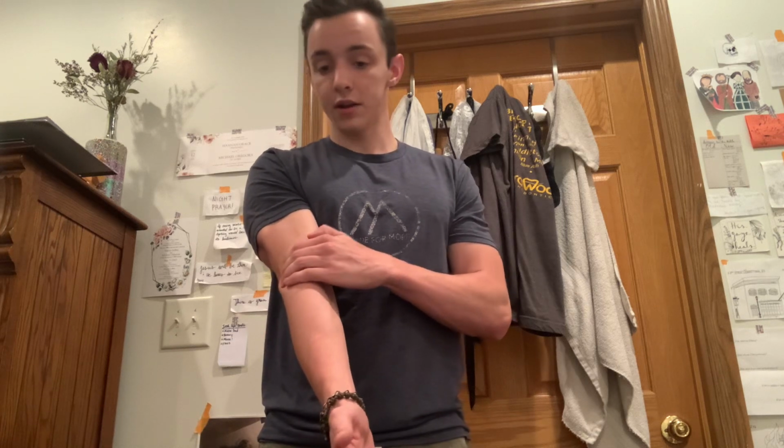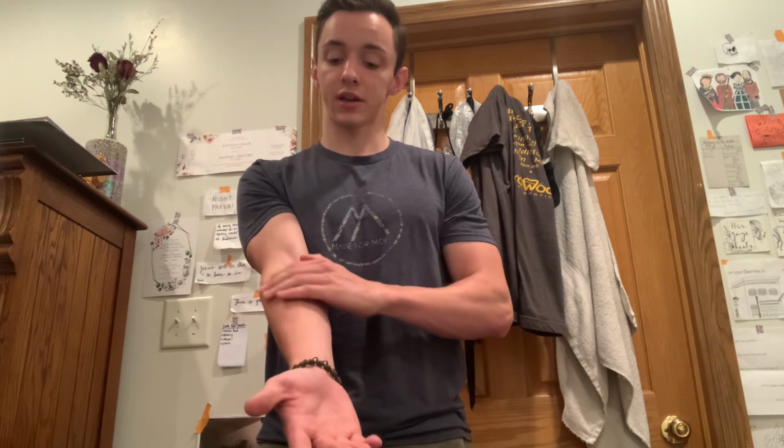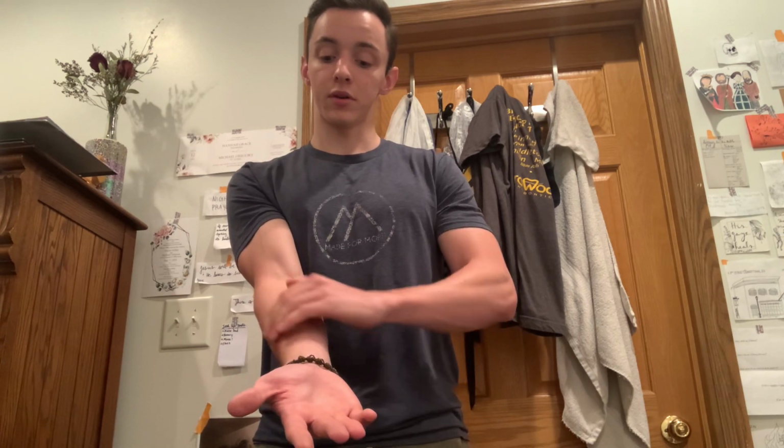And then we have the extensor carpi radialis longus. The extensor carpi radialis longus originates at the supracondylar ridge of the humerus, which is right up here. And then it runs all the way down to the base of the 2nd metacarpal, which is right in there.